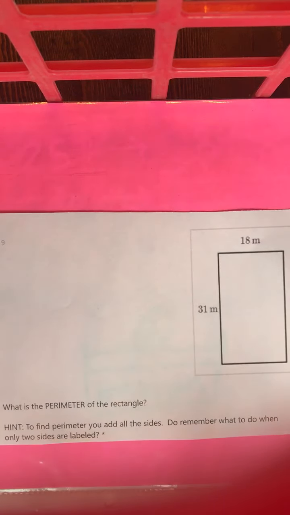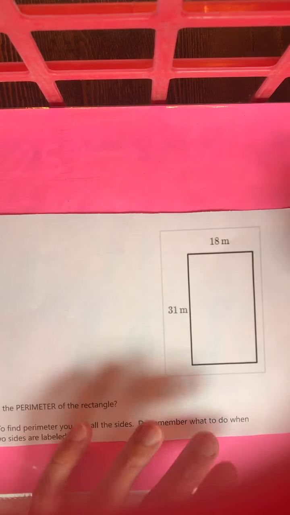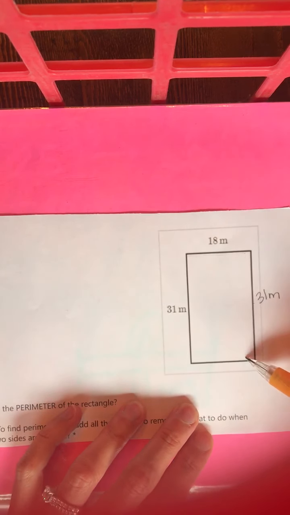Okay, number 9 says, what is the perimeter of the rectangle? And I want to just draw your attention to this rectangle really quickly. They only told us that this side was 31 and this side was 18. So how do we find the missing sides here? Very good. A rectangle has opposite equal sides. So if this side is 31 meters, then this side is also 31 meters. Fantastic. And same thing up here. If this side is 18 meters, then the opposite side is also 18 meters, good for you.